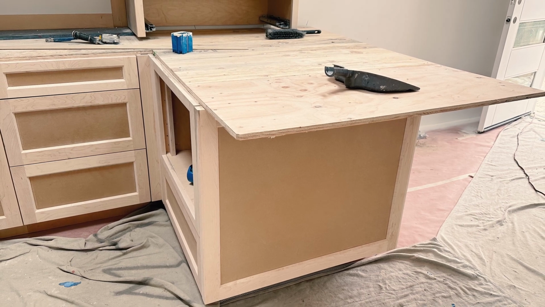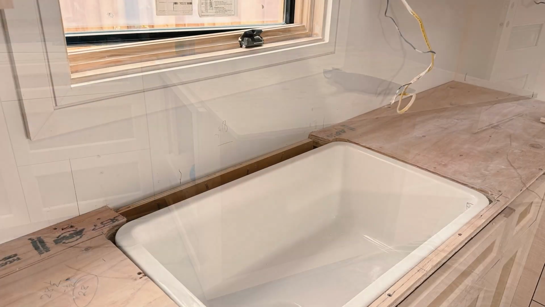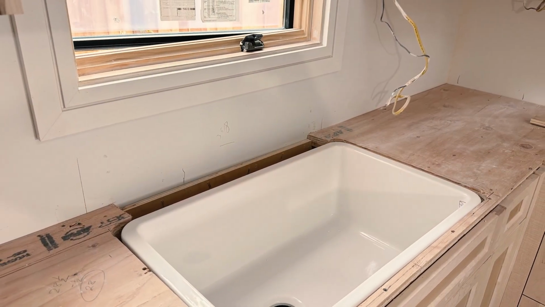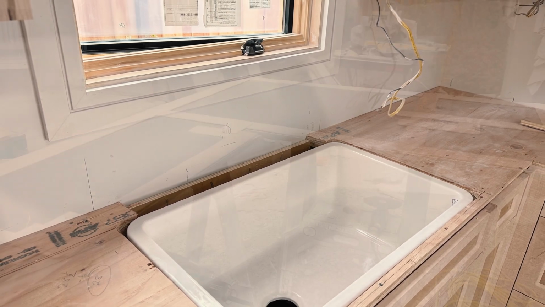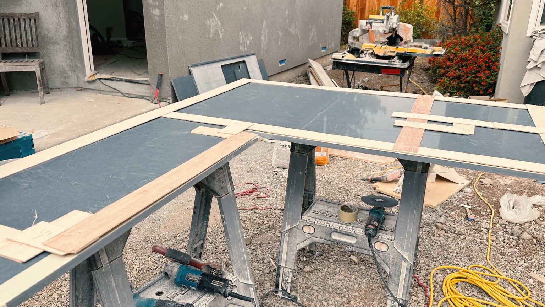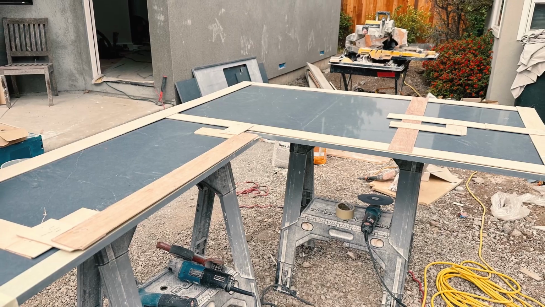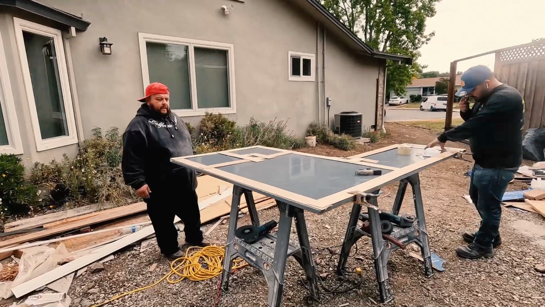If any changes have to be made in the field, we make a template and then we bring the slab and cut it according to the template in the field so that things are really precise. Let's show you a couple pictures of that and show you what's going on behind me.